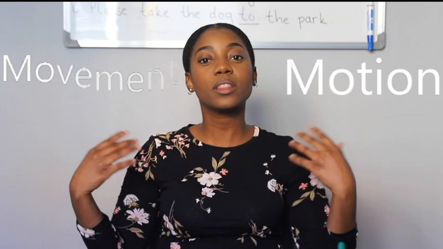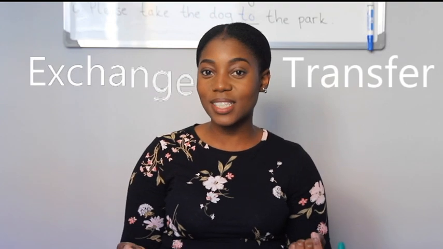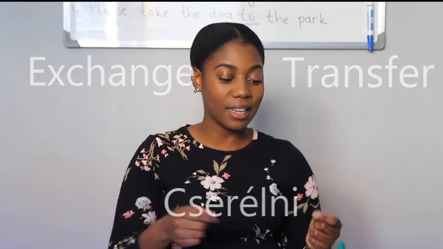To describes motion or movement from one location to another location. Simply put, it's the transfer or exchange. Exchange in Hungarian is cserélni. To help us with this, we're going to be using Michael Pen. Michael Pen's going to show us how to transfer. So Michael's going to move his body from this location to over here. He has transferred from the original location to the secondary location.